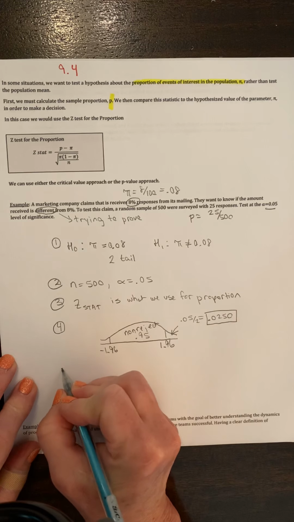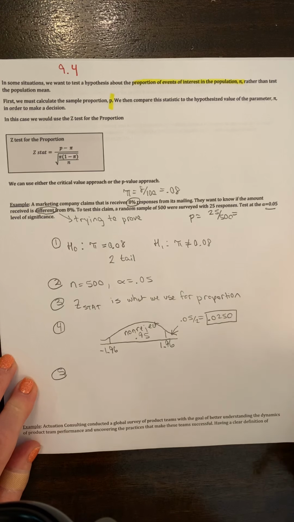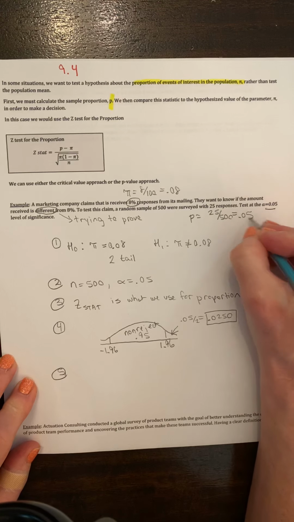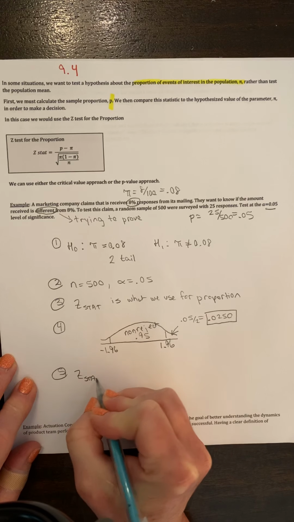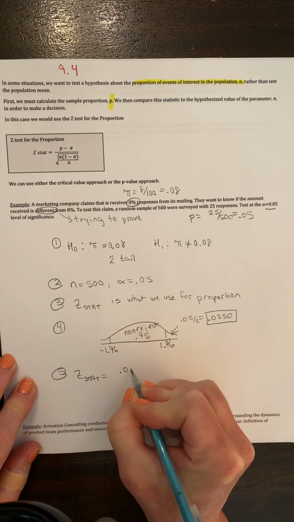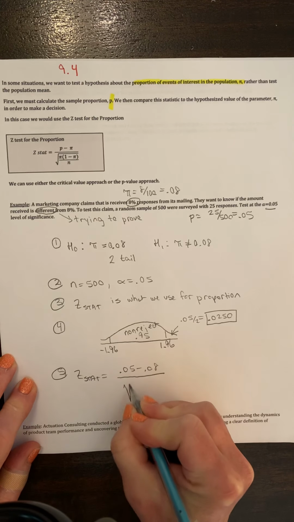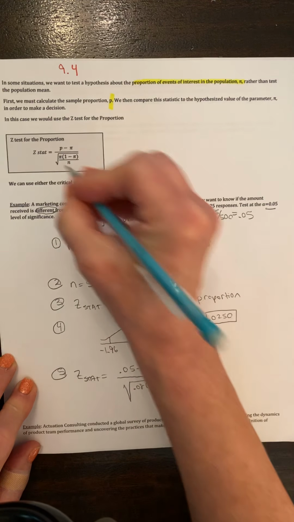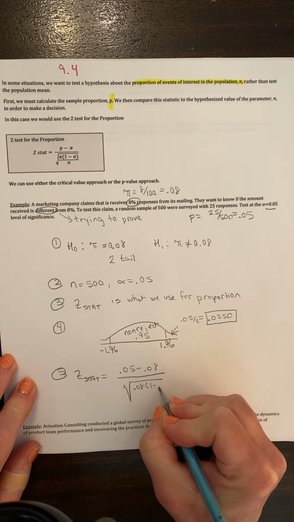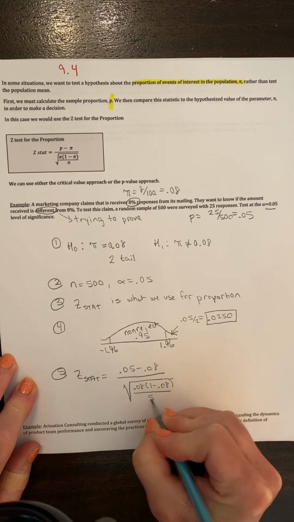Now, let's plug in our formula. And let's go ahead and change little p to a decimal. We have 25 over 500, and that's 0.05. Okay, so let's calculate our z-stat and see where it falls. That's 0.05 minus 0.08, all over the square root of 0.08 for pi, times 1 minus 0.08, which is going to be 0.92 if you just want to go ahead and simplify that, over 500.